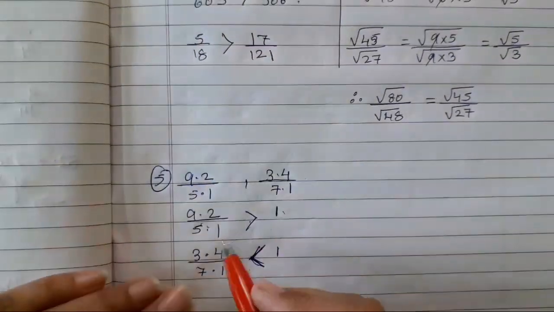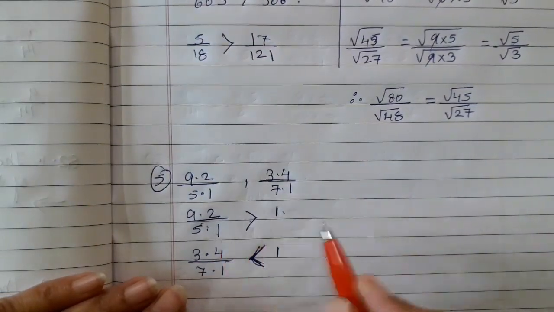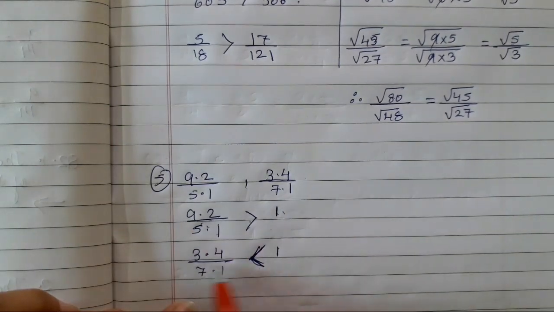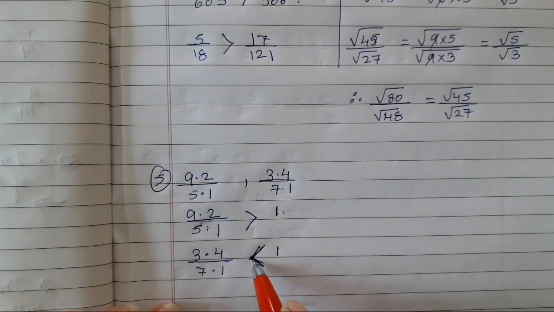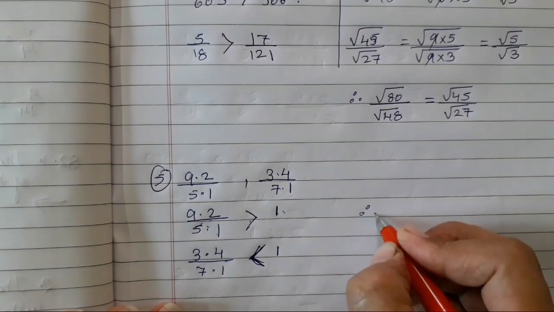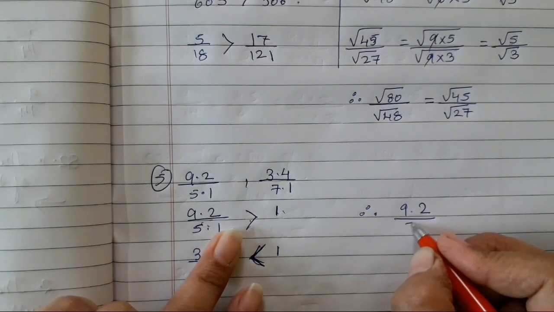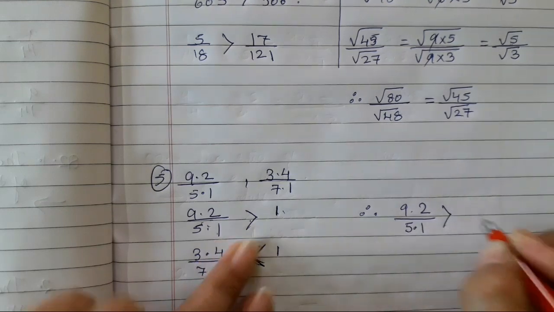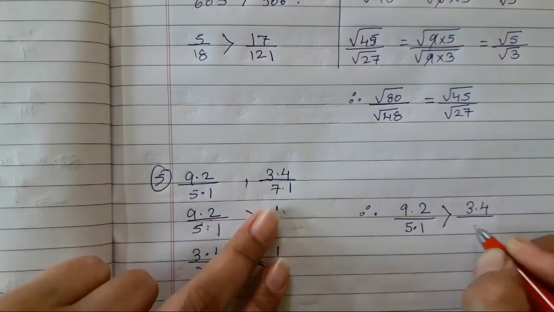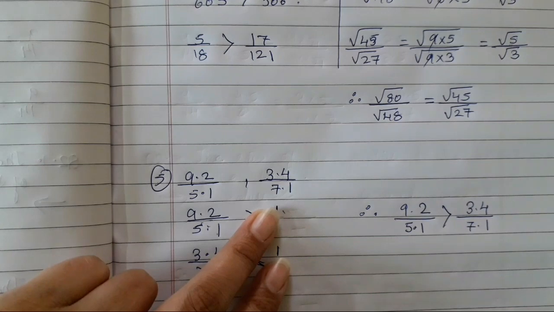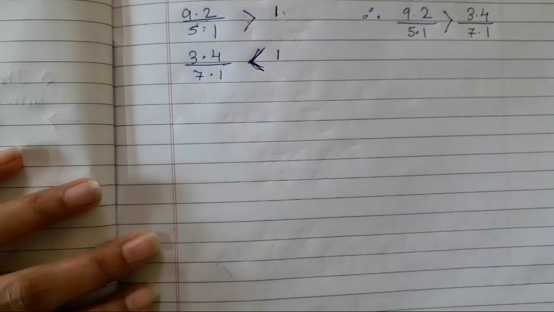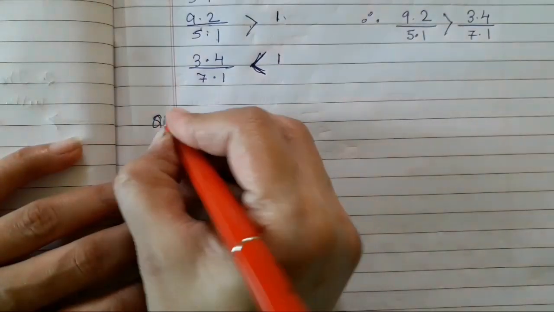So therefore what we get? 9.2 upon 5.1 is greater than 3.4 upon 7.1. Now we will move to the next question.